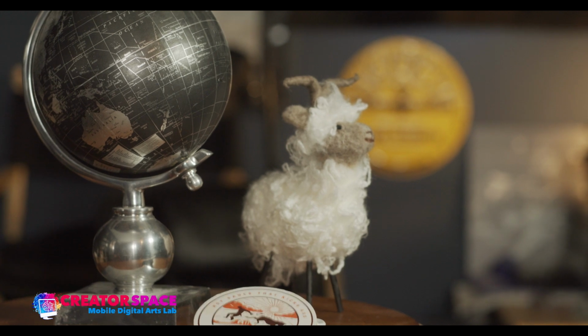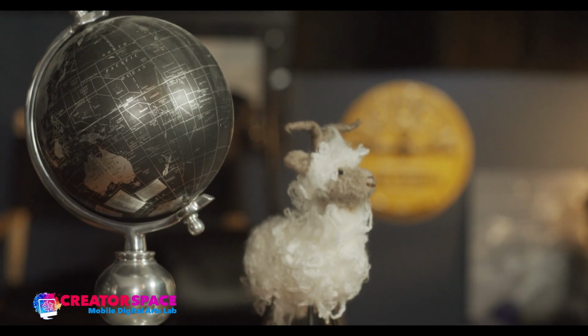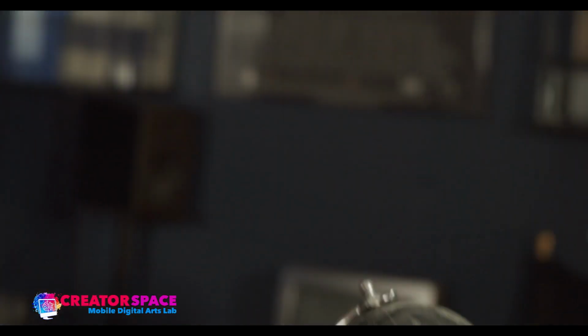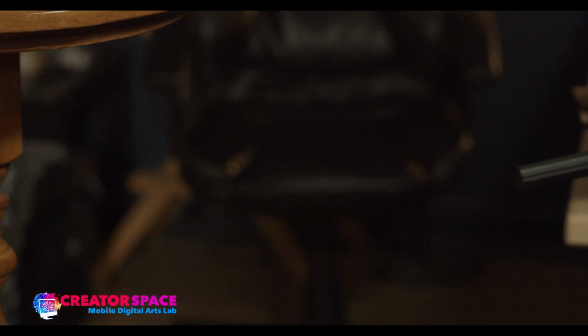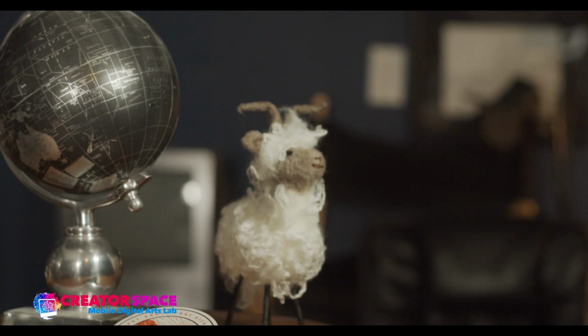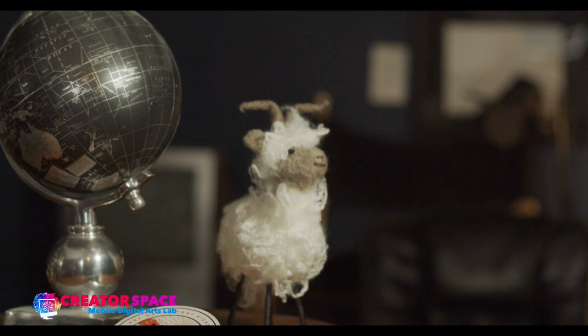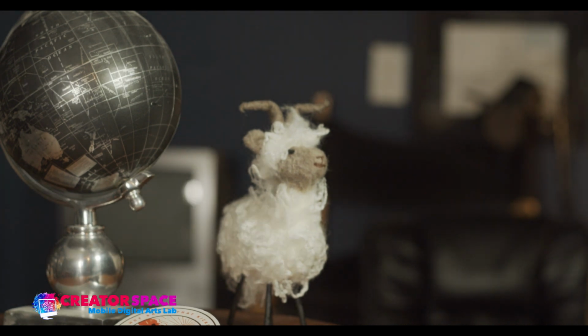So you can see the goat is kind of looking away, right? And then when I go over here, the goat's almost looking at us. Right? So just fun with those angles, how we can move angles around and make things work differently.